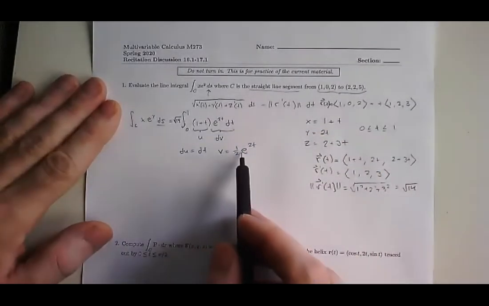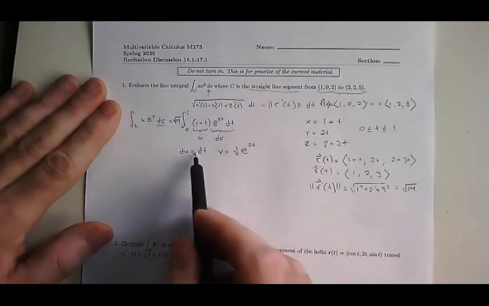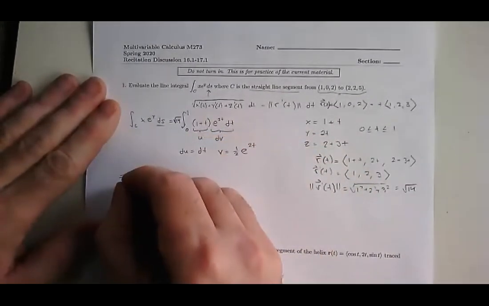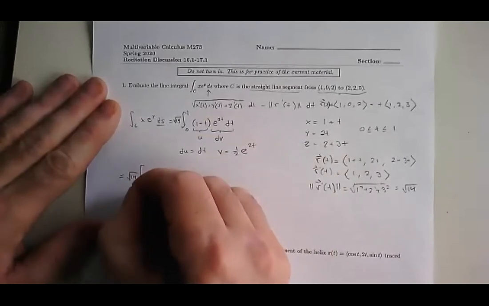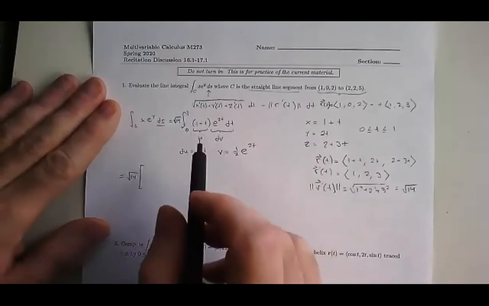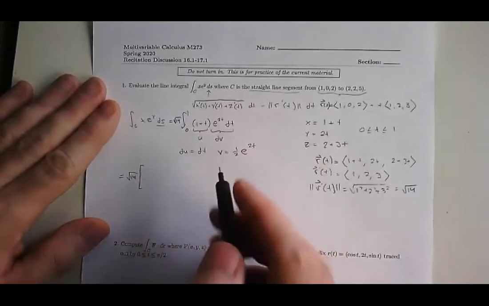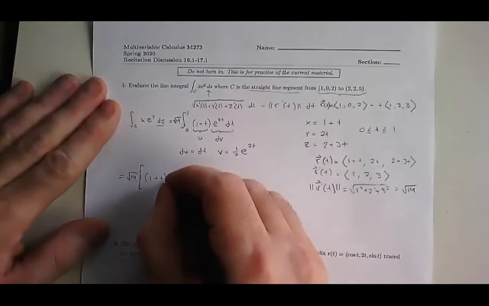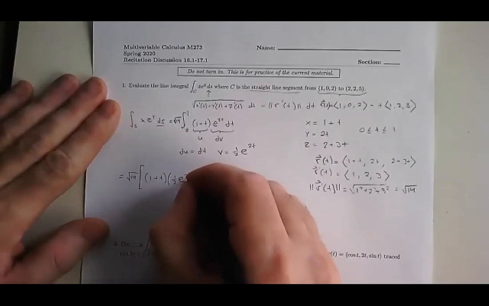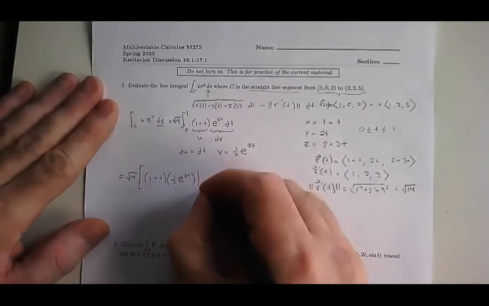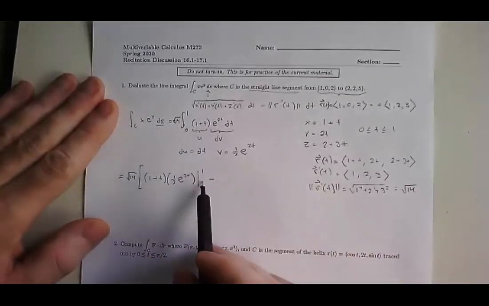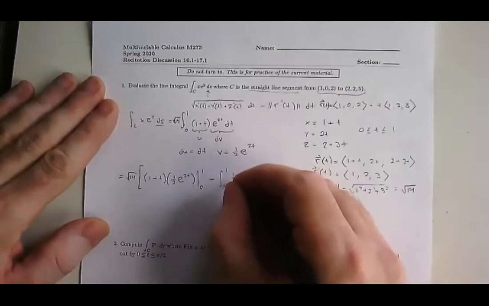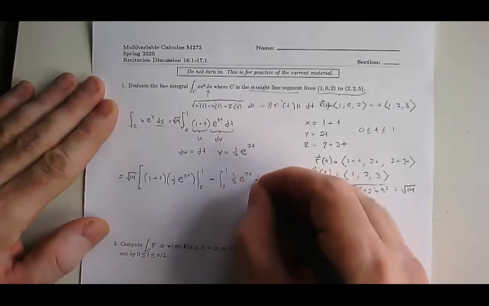Let's just check, make sure that's right. 1/2 e to the 2t, its derivative would be e to the 2t. All right, everything looks good here. And so then our integral we're trying to solve, still got that root 14. And integration by parts, we're going to have u times v, so that gives us 1 plus t, there's u, multiplied by 1/2 e to the 2t. Again, evaluate that at the endpoints of 0 and 1, and then subtract the integral of v du. So minus the integral from 0 to 1 of 1/2 e to the 2t dt.